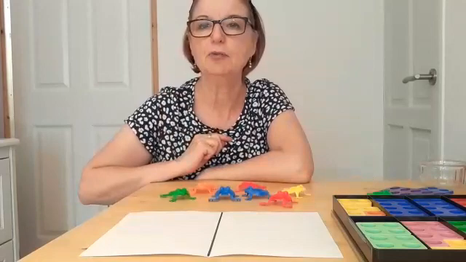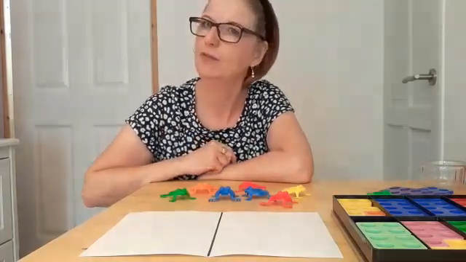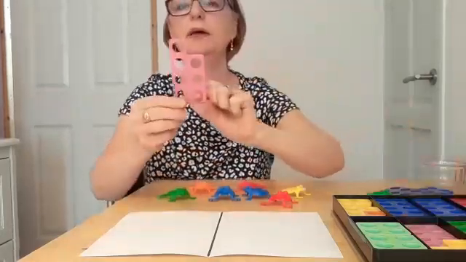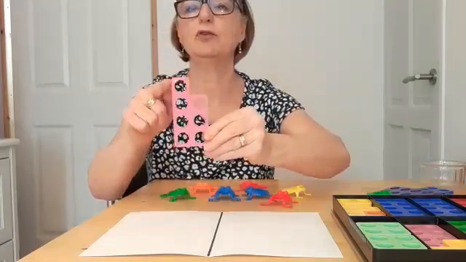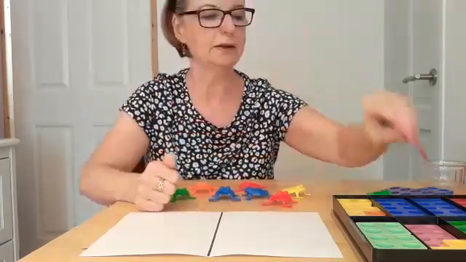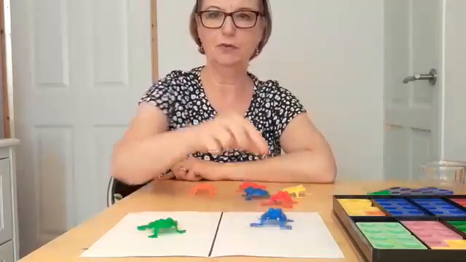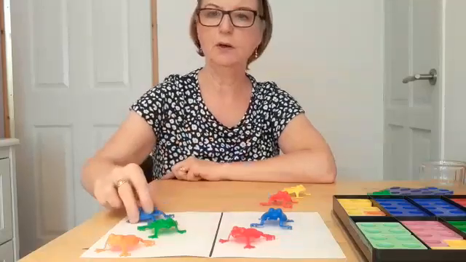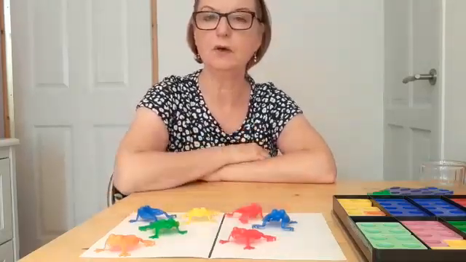Let's see if we're right that you can't have 2 equal halves with an odd number. 7 is an odd number, isn't it? Do you remember in the Numicon piece? We know that 7 is an odd number because we have a knobbly bit at the top that doesn't have a partner. Okay, ready? 1 for you, 1 for you, 1 for you, 1 for you, 1 for you, 1 for you, and 1 for you.